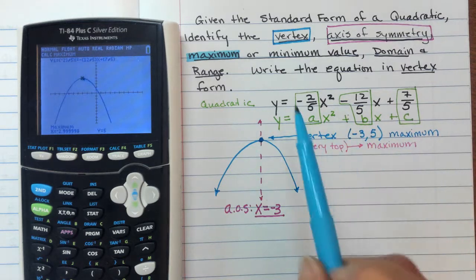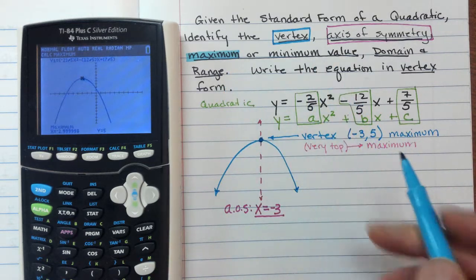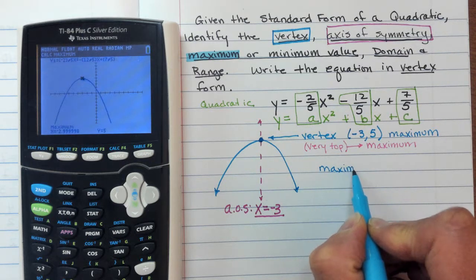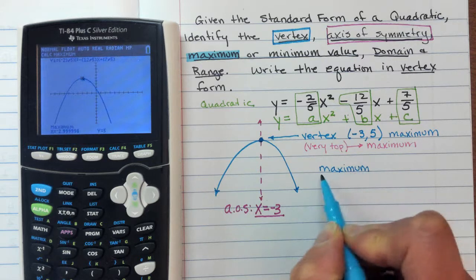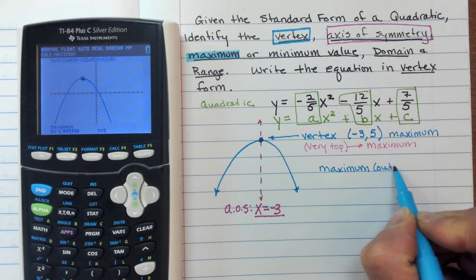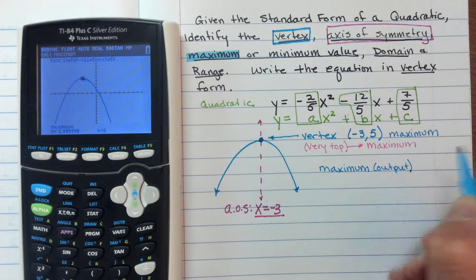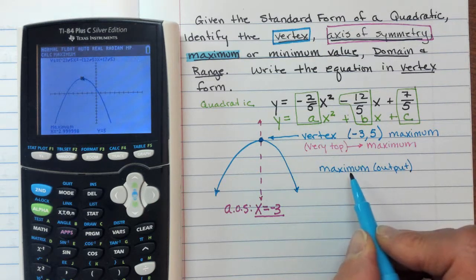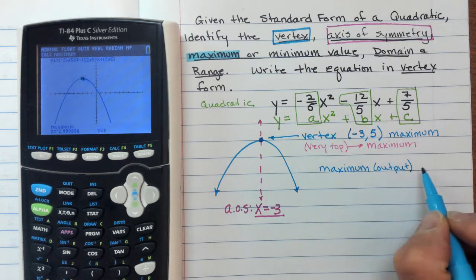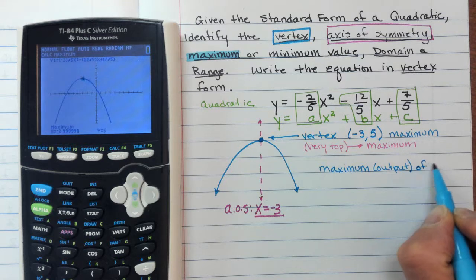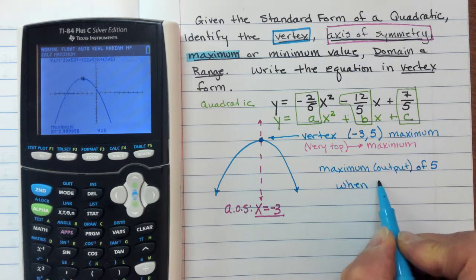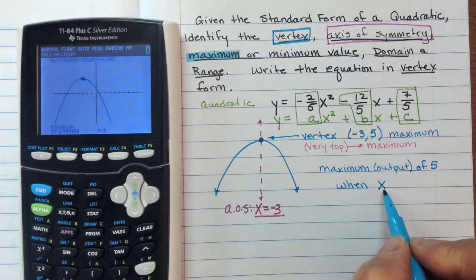Okay, but we sometimes want to write these things a little differently. So what I'm going to do, pay close attention. I'm going to say I have a maximum. Well, it's asking for the output. So what is my maximum output? And what makes it so? Well, I have a maximum output of what? A maximum output of 5 when I put in an input of what?